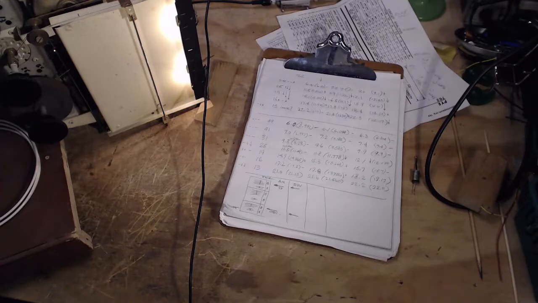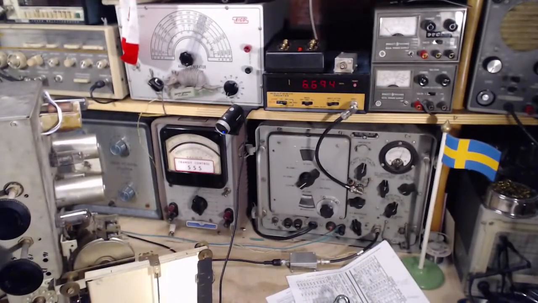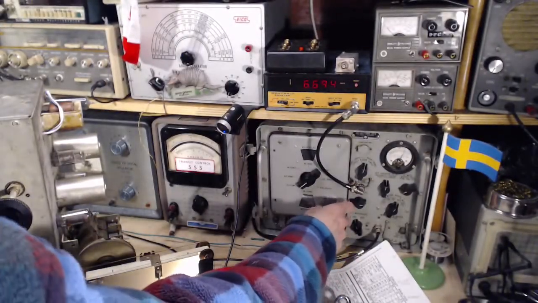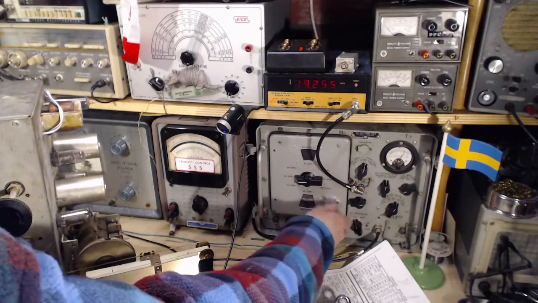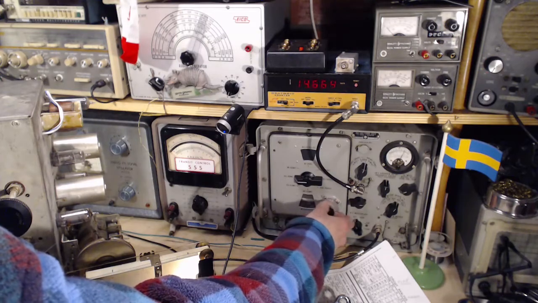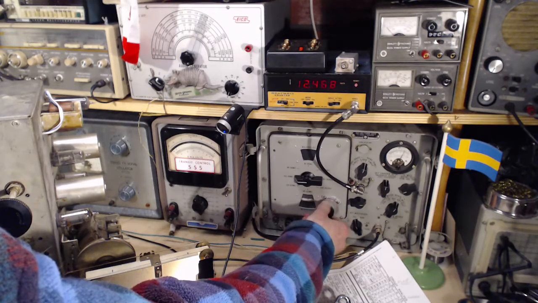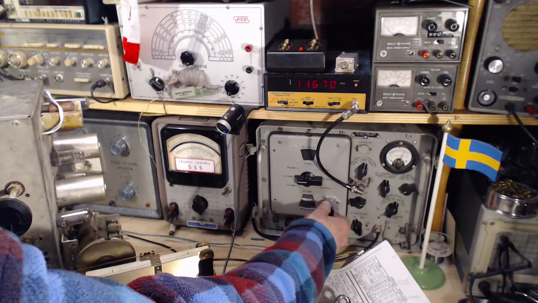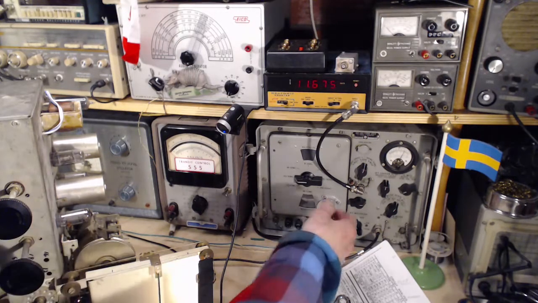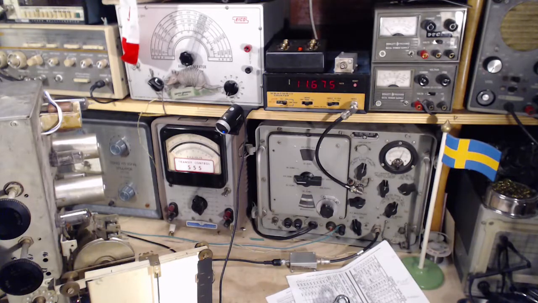Okay, 11 megahertz band. Can't get there from here. Okay, here we are. Repeat the experiment here.